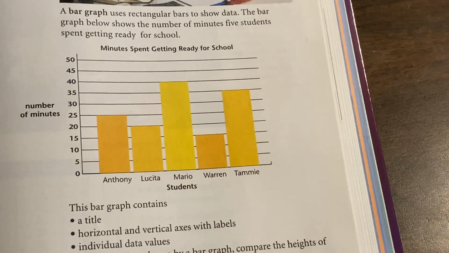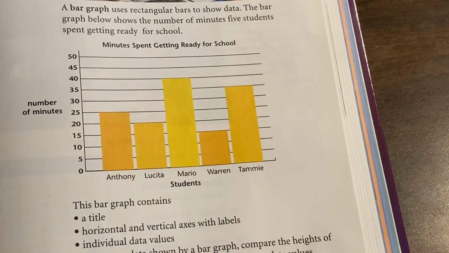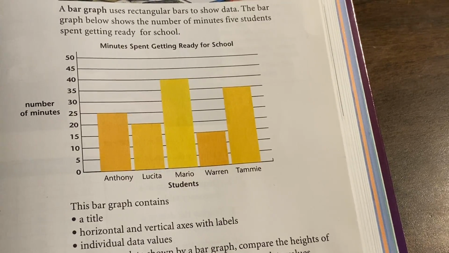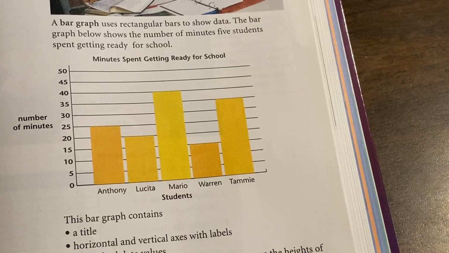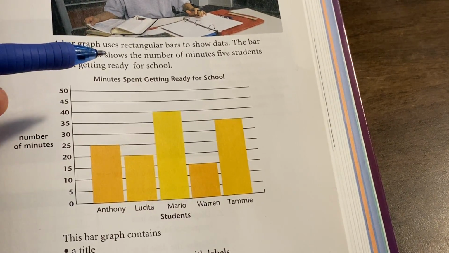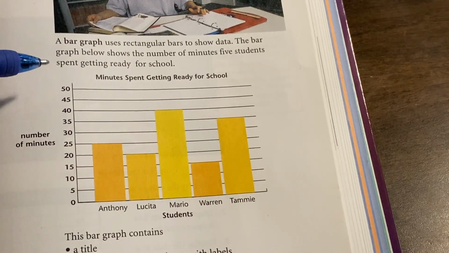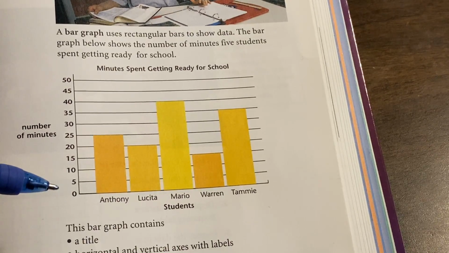Okay, next we're going to look at a bar graph. A bar graph seems to be one of the most commonly used graphs just because they're so useful. A bar graph uses rectangular bars to show data. The bar graph below shows the number of minutes 5 students spent getting ready for school. So bar graphs are really easy to read.